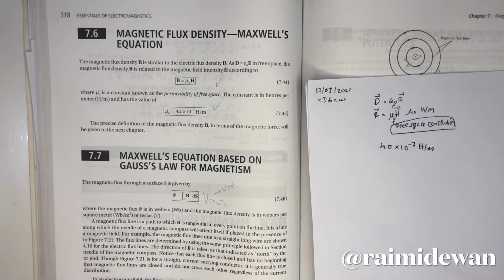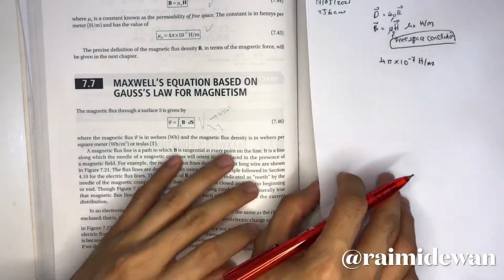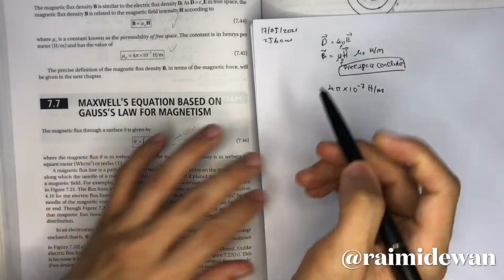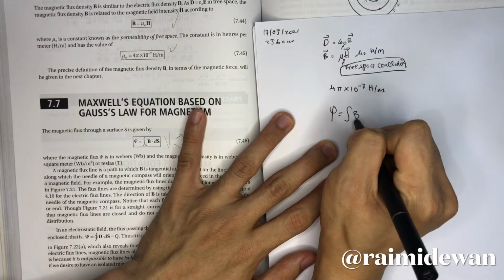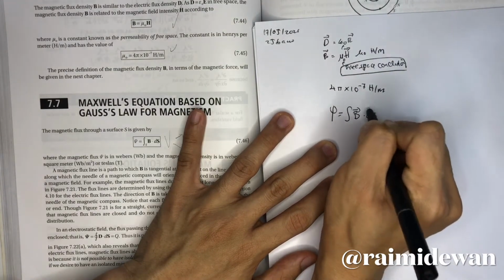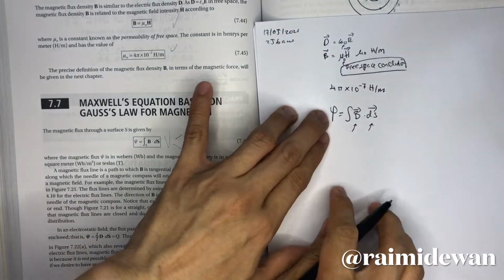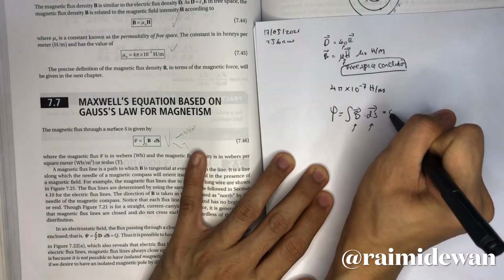Now, the magnetic flux through a surface, just like electric flux density, we will treat as having a region. The magnetic flux through a surface is given by the integral of B dot dS, where this is your B and this is your dS. The flux through a closed surface will be equal to 0.